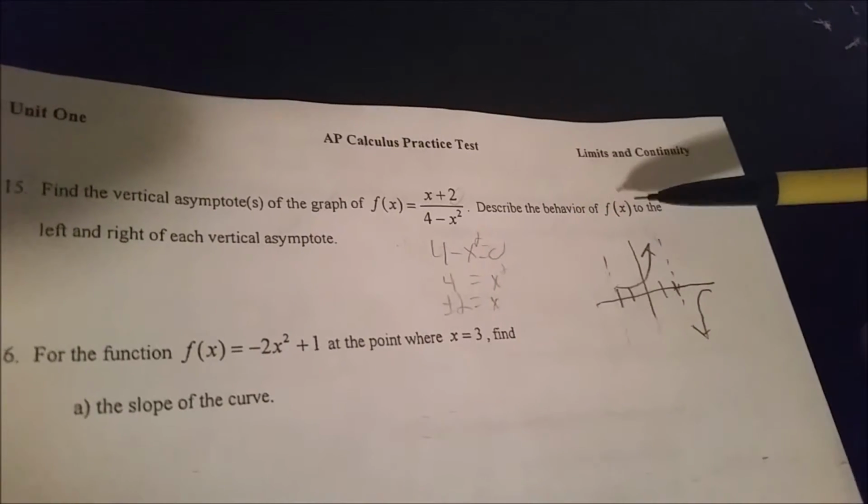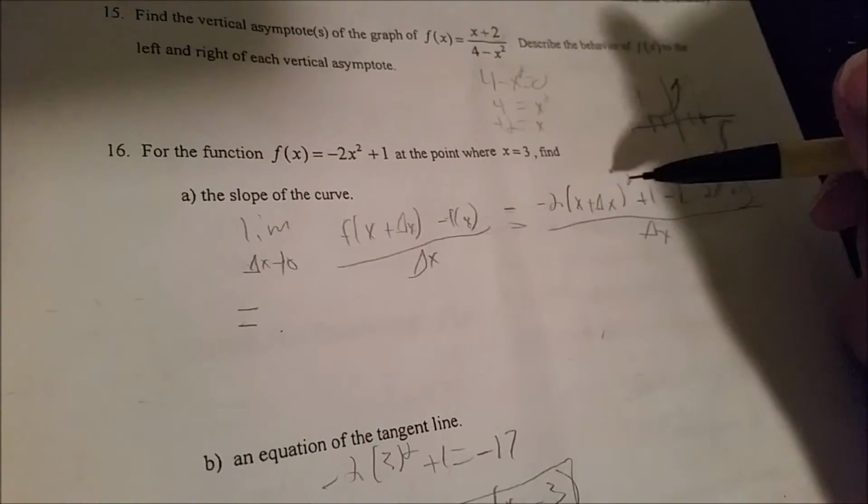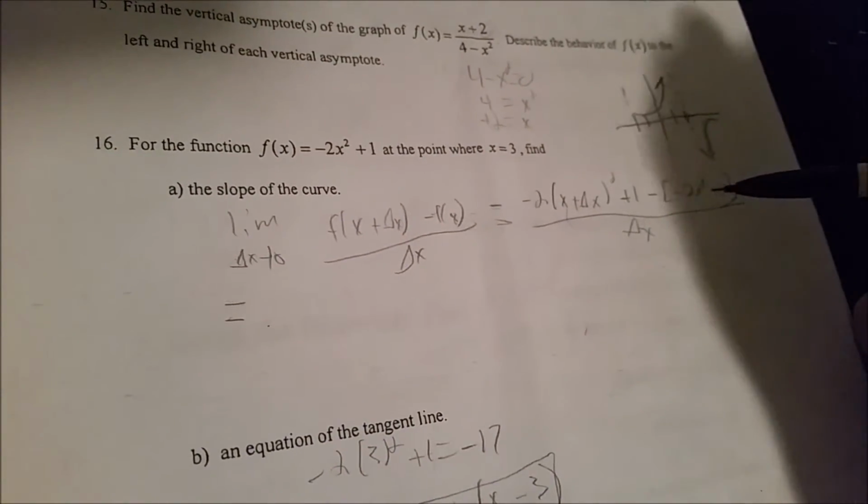And now it says describe the behavior. Well, on the left side, it's going to go to positive infinity, and on the right side, it's going to go to negative infinity. Now you want to expand this while distributing that negative. So you'll come out with, let's see.